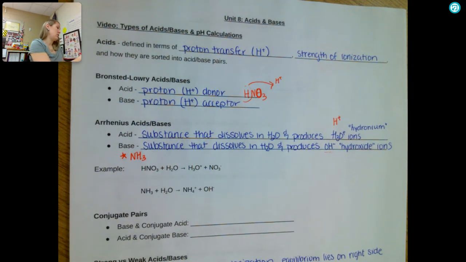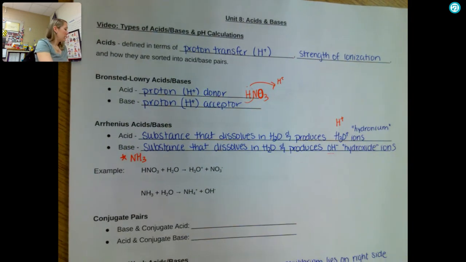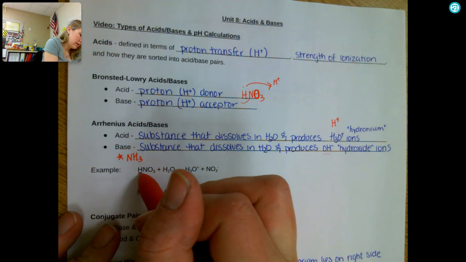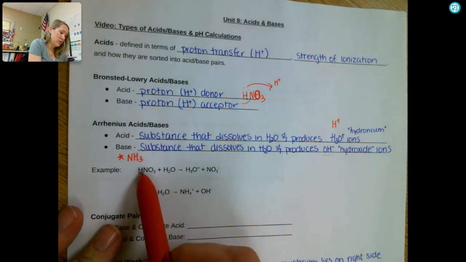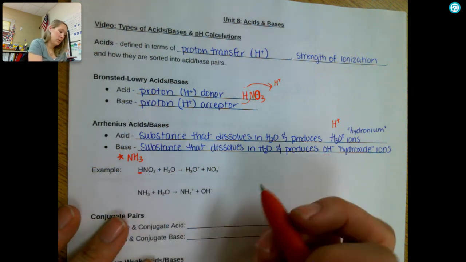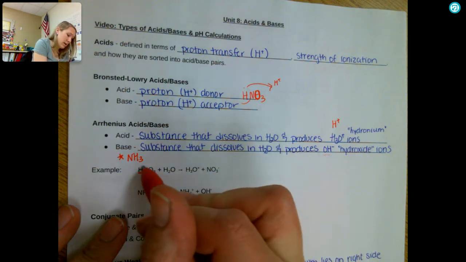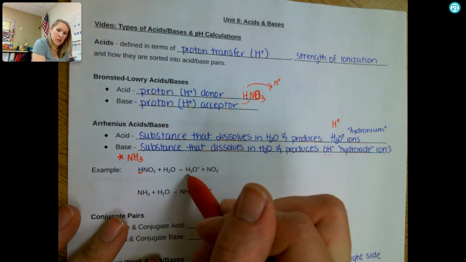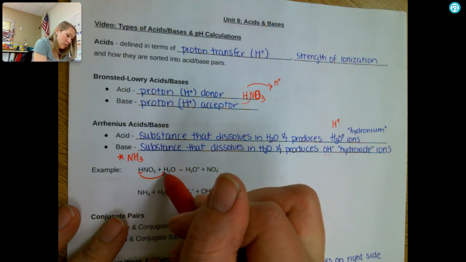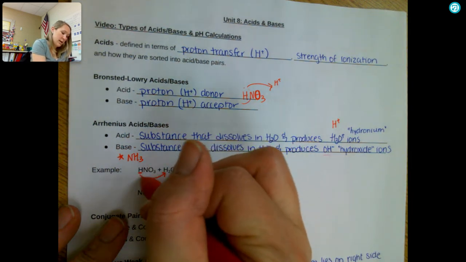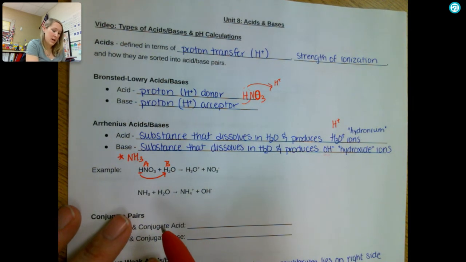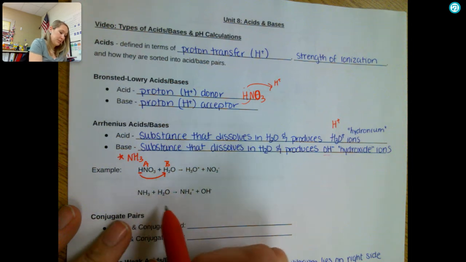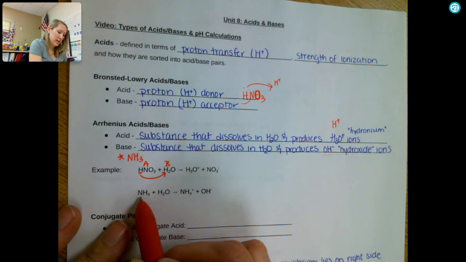My first example is nitric acid, HNO3. In HNO3, we've got this hydrogen here, and that's our acidic hydrogen on our acid. Then we can see that we are putting it into water, and our hydrogen moves from being with our nitrate to now being with our water. So that makes our nitric acid our acid, and our water here is a base because our water has accepted our hydrogen ion.